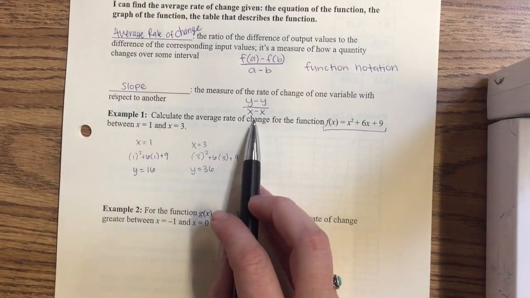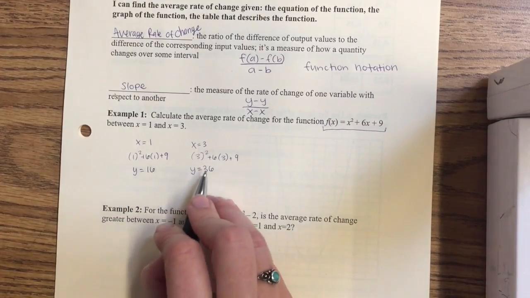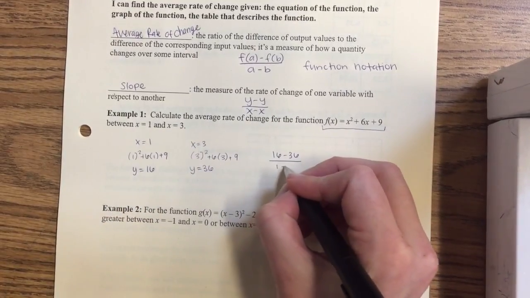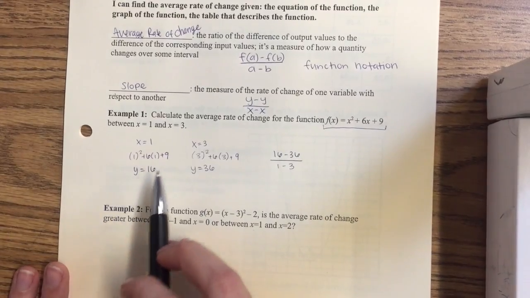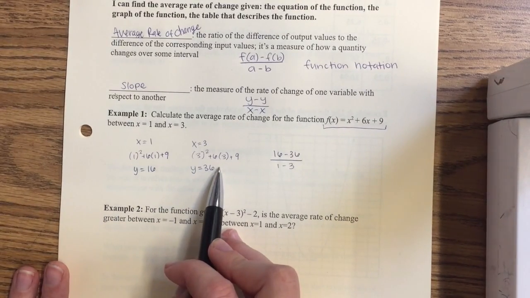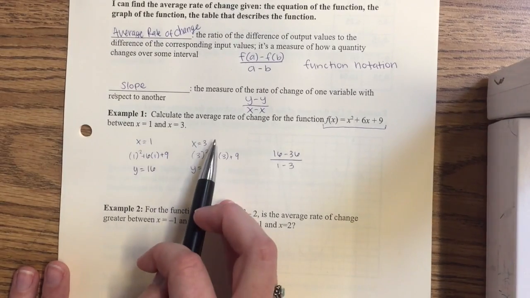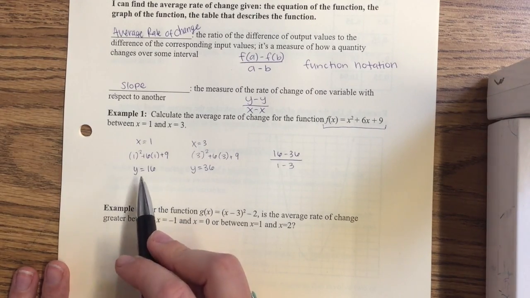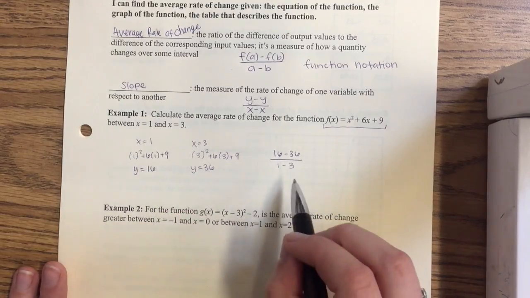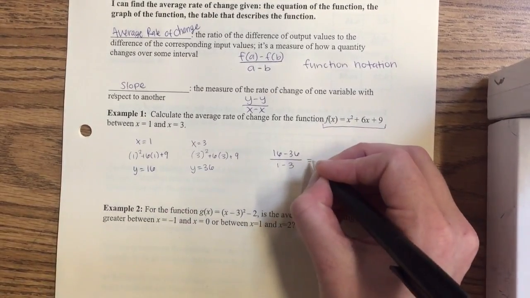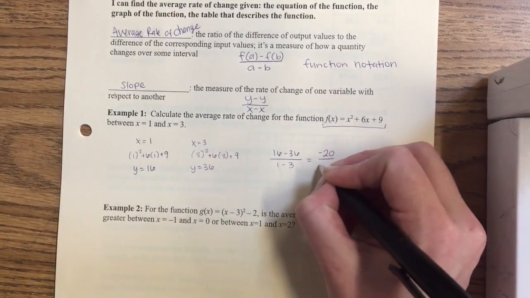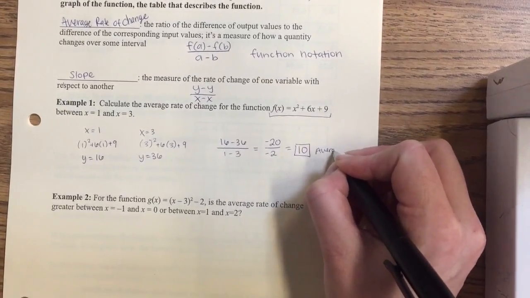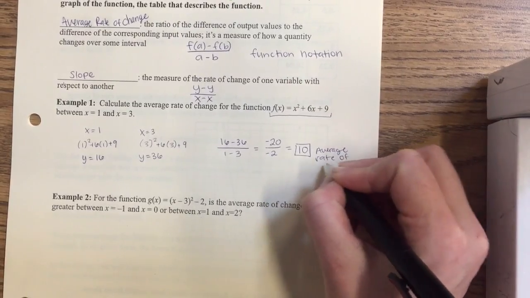Now I can substitute them into my formula, and I would do y minus y over x minus x. And just make sure you follow the same pattern. So if I do 16 minus 36 for the top, then on the bottom I do 1 minus 3. If I reversed it and did 36 minus 16 for the top, the bottom would have to be 3 minus 1. Make sure you follow the same pattern. That gives us negative 20 divided by negative 2, which would equal 10 for my average rate of change.